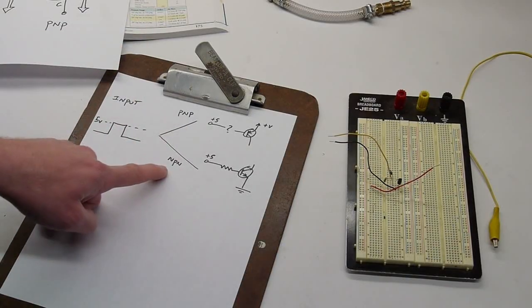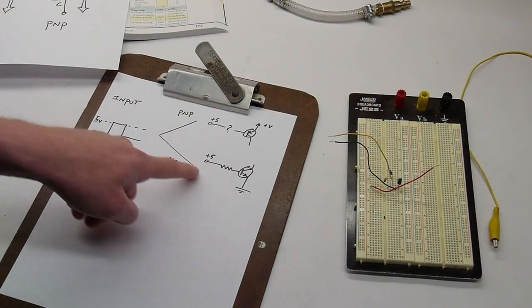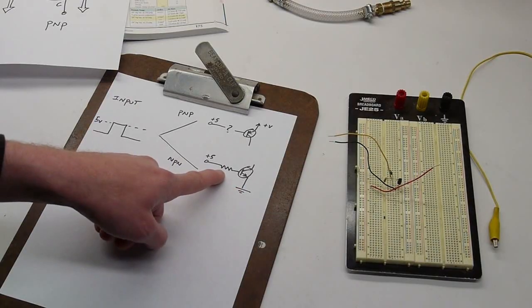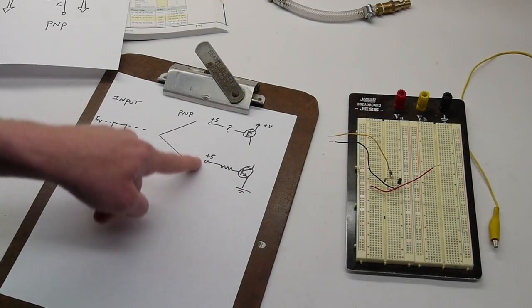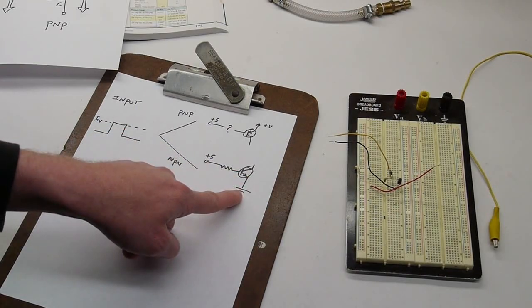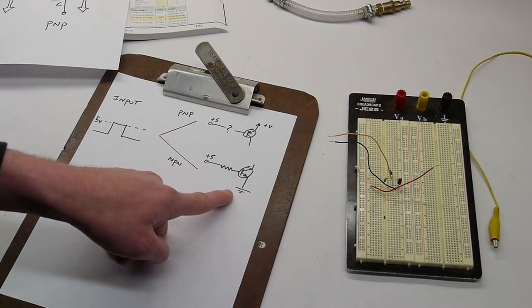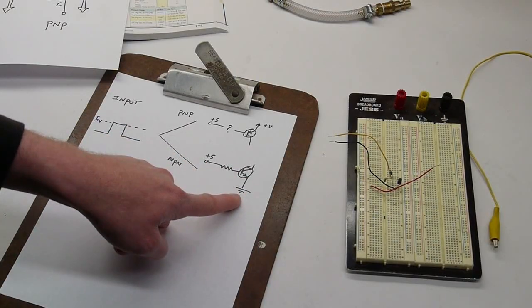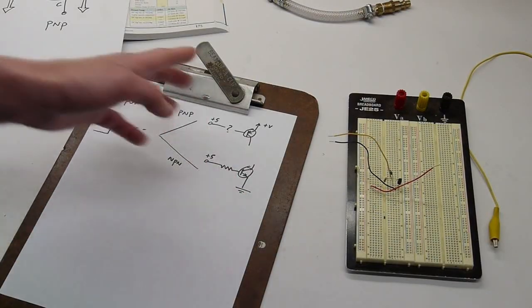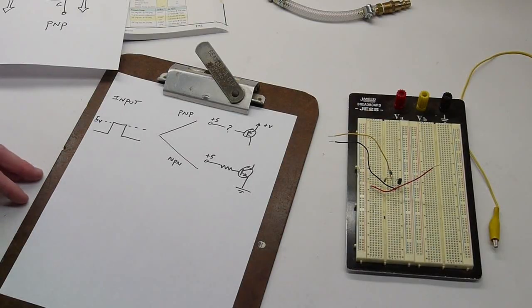However, in an NPN transistor, we have a really great option. It's just a resistor. So when this is at 5 volts, we have a current flowing from the base to the emitter, and that's going to turn the transistor on. And when this is 0, no current is going to flow, and the transistor will be off. So this is perfect. So in this case, the NPN is an obvious choice.